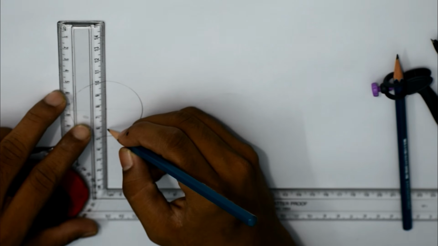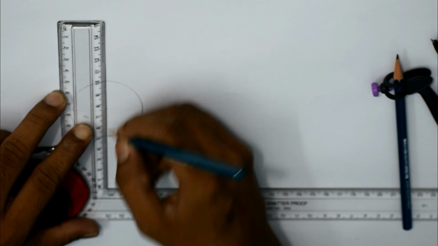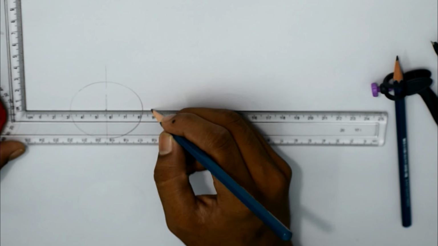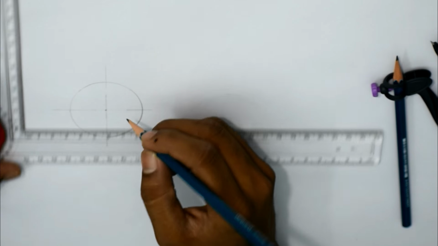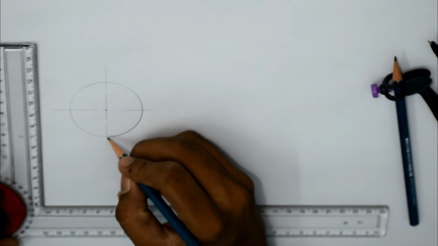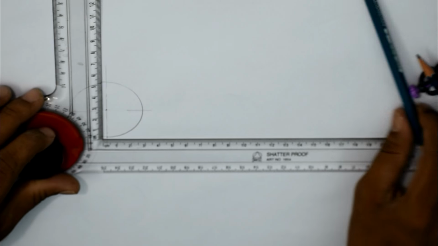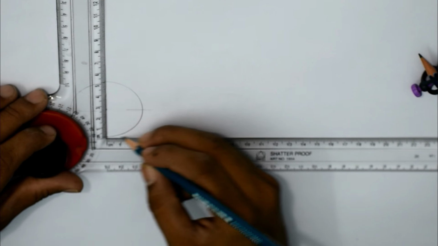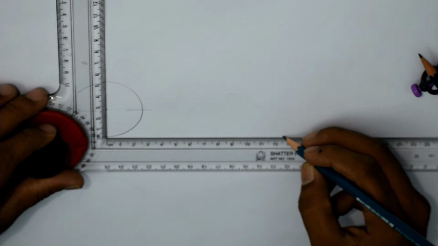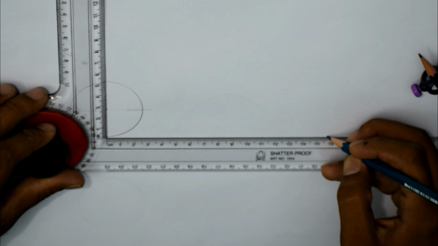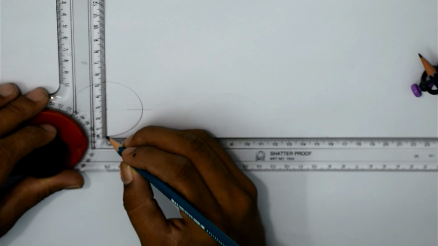We have to mark the axis line. From the base point of the circle, we draw the circumference line, which will be equal to 157.